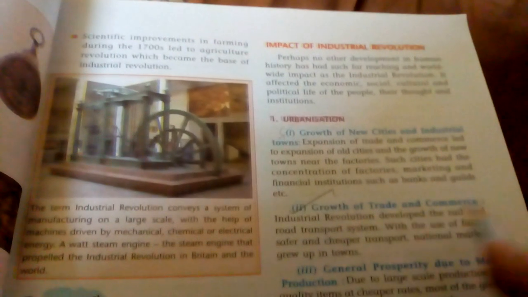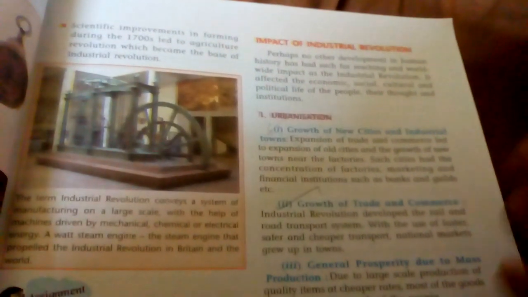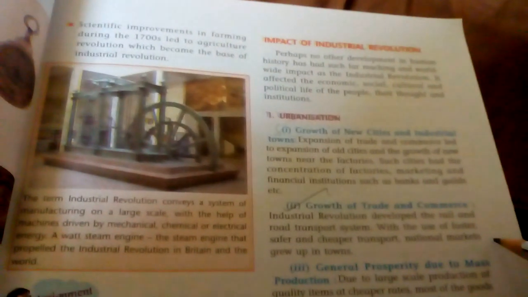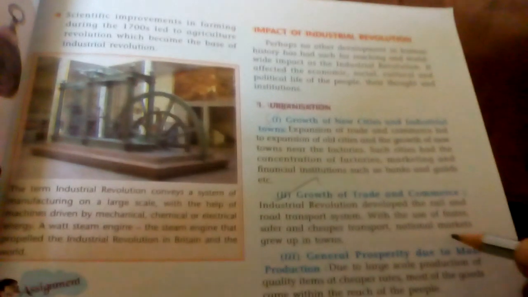Second is growth of trade and commerce. With the industrial revolution, the rail communication system and transport system developed, and with the use of faster transport, national markets grew at a very rapid rate. Then general prosperity came, due to mass production; large scale production took place. As a result, goods were available at a very cheap price, and they were within the reach of each and every person.